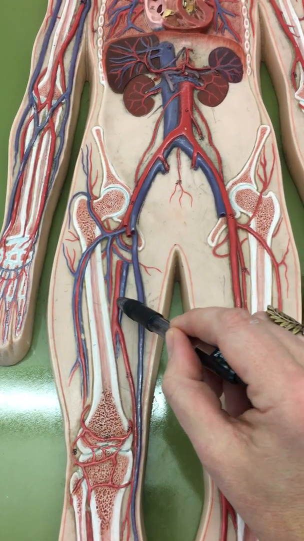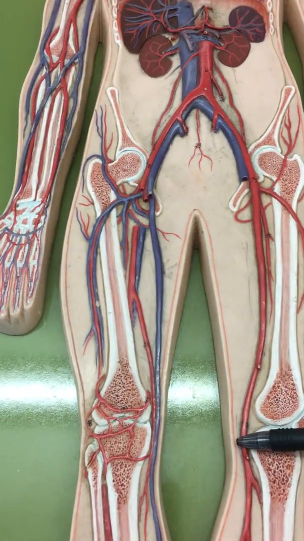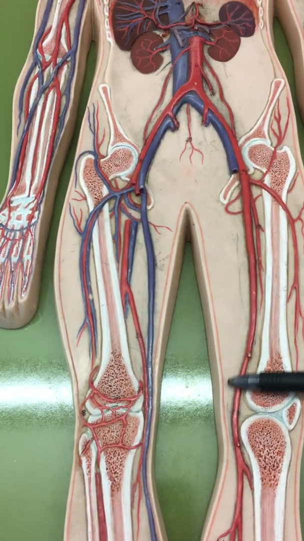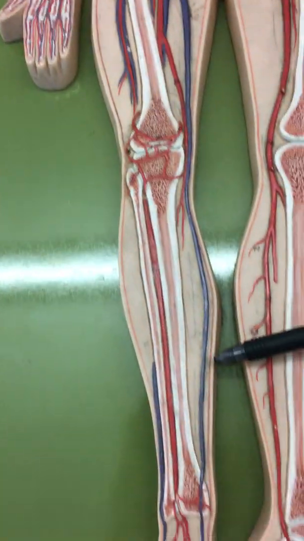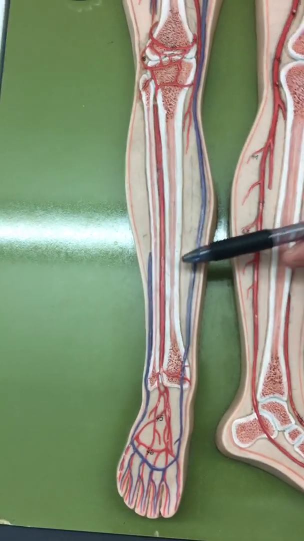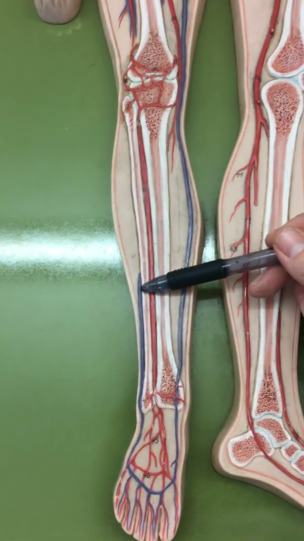This would be the femoral vein. Of course, behind the knee, it would run right alongside here. It would be called the popliteal vein. And then we have the anterior and posterior tibial vein. So this would be the anterior tibial vein, posterior tibial vein.